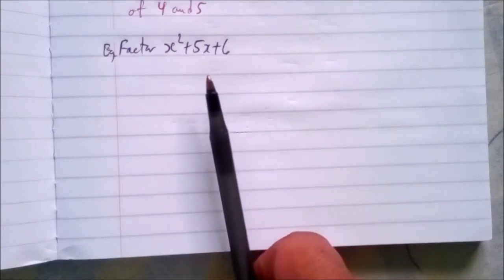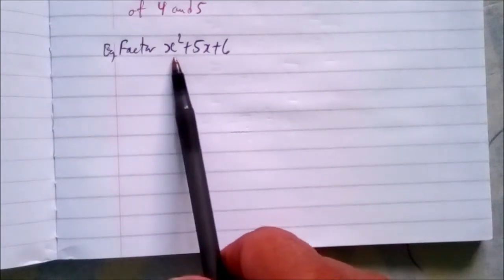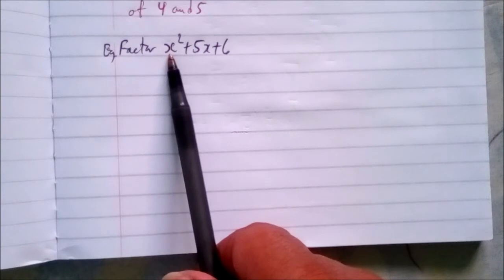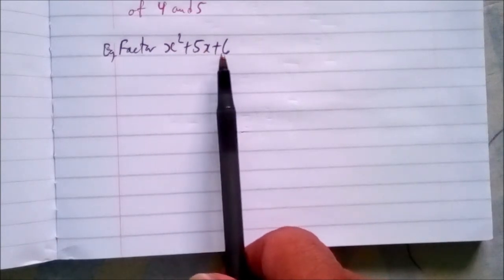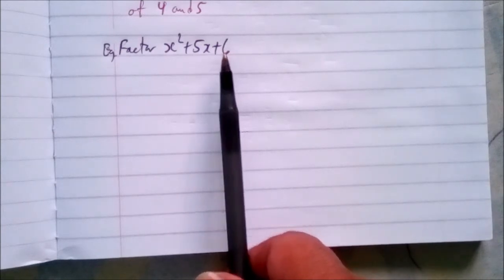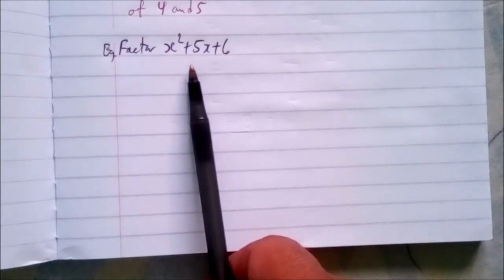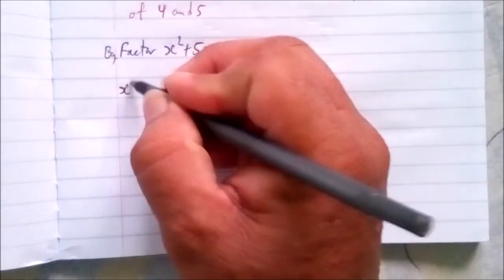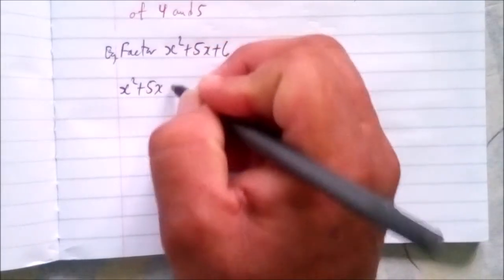sum is 5. Remember, to get the first term, we multiply the first terms of the binomials. Right? And then we multiply the last terms to get this. And then those two numbers which were multiplied need to be added to give us the middle term. All right? So this is what we are going to do. We will take now x squared plus 5x plus 6. All right?